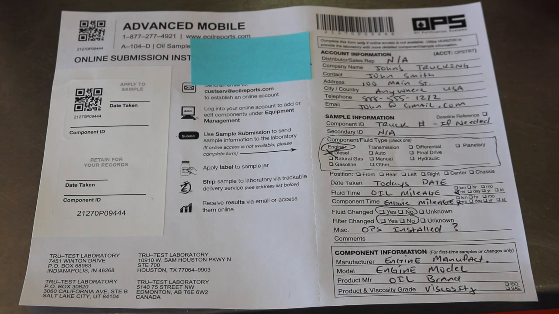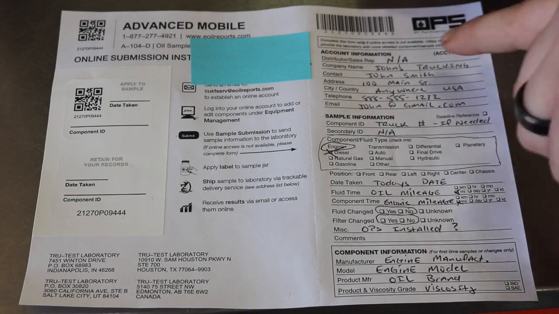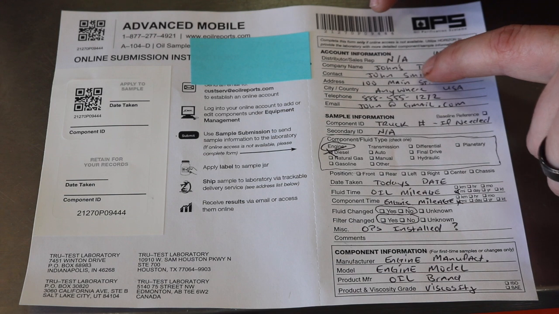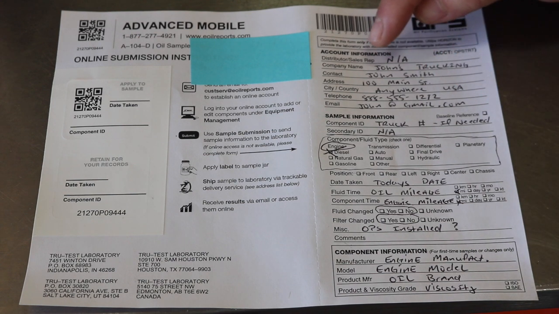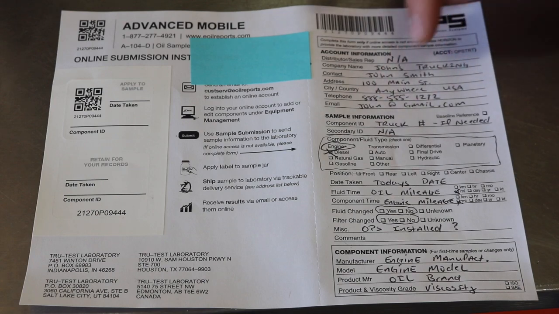A lot of times people will call and ask questions, or they get a little confused by the form that comes with your oil sample kits. So what we're going to do here is take some time to explain how to fill these out. Okay. First things first is you're going to put all of your account information. So your company name, your name, address, telephone number, etc., email address.